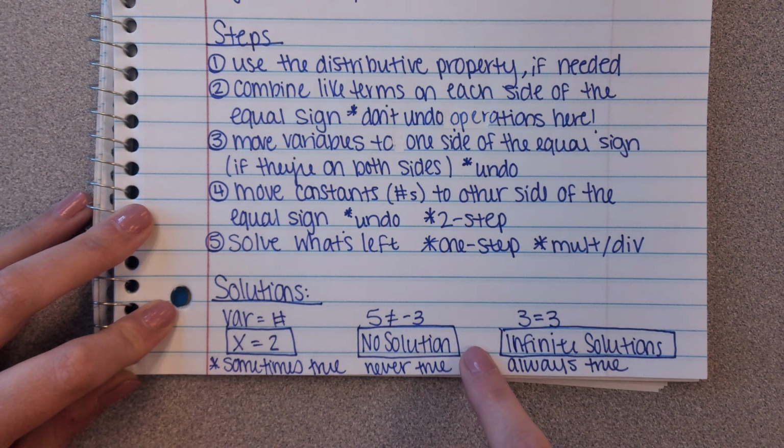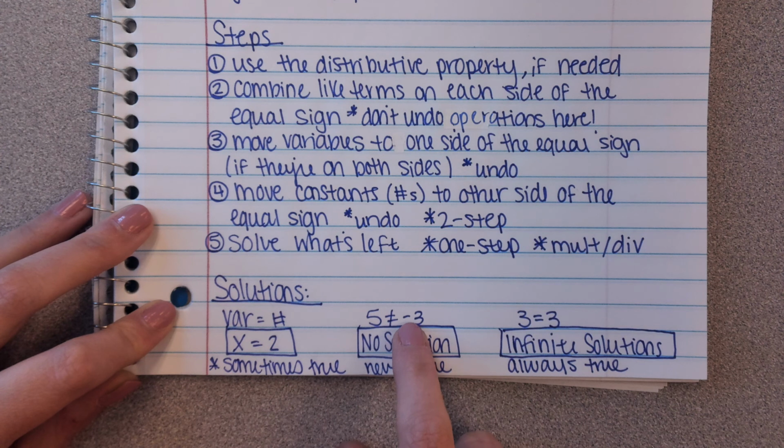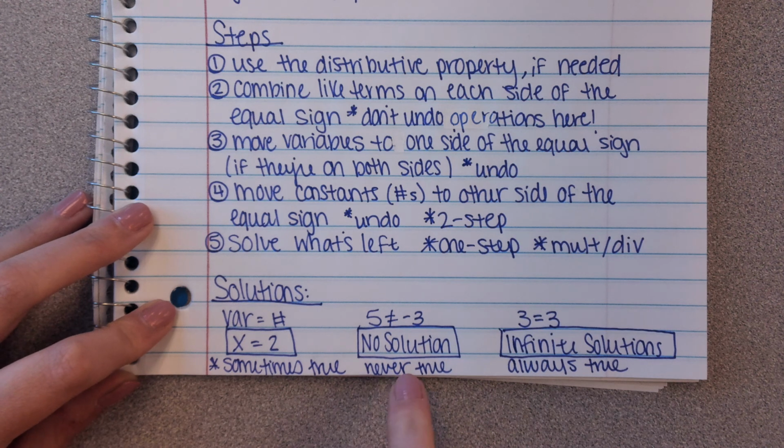Okay? The next type is no solution. That's when you end up with 2 numbers that are not equal. 5 never equals -3. So that's a no solution. And so that means that the equation is never true. No matter what you do, it's not going to work.